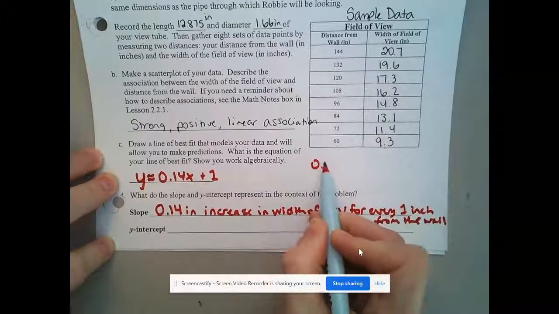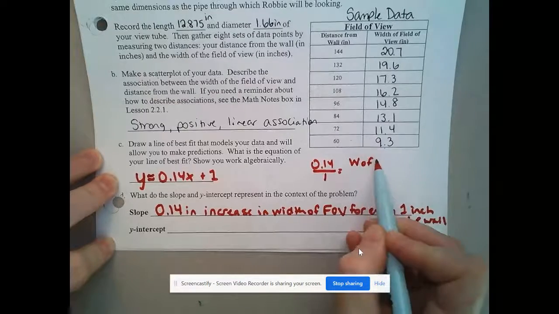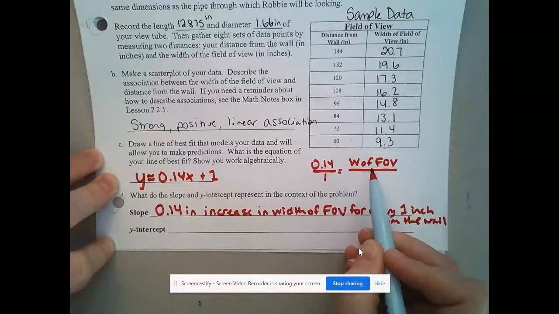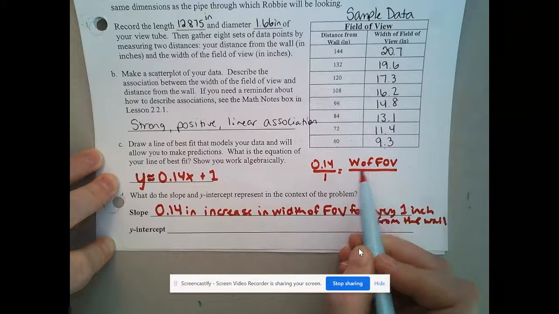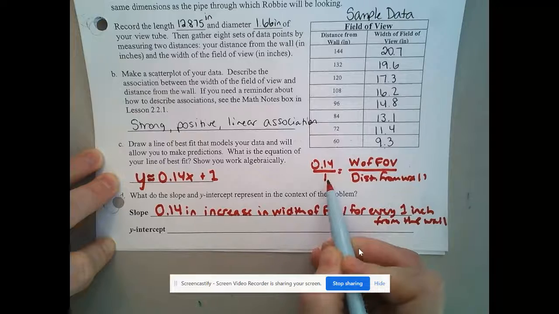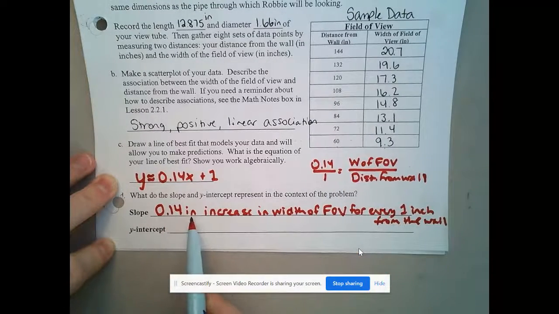So what we're saying is 0.14 over 1. The rise, and in this case on the y-axis we had width of field of view, so for every 0.14 inches that I gain in my width of field of view, I have to walk 1 inch away from the wall, distance from wall. That's because it's rise over run, or the change in y over the change in x. So if I want to increase my width of field of view, every time I move 1 inch away from the wall, I gain 0.14 inches wider of a field of view in front of me.